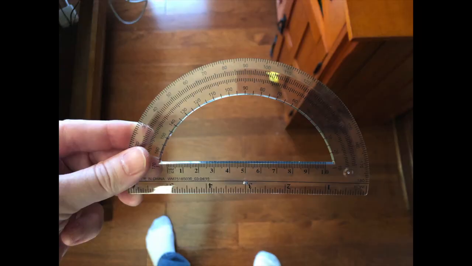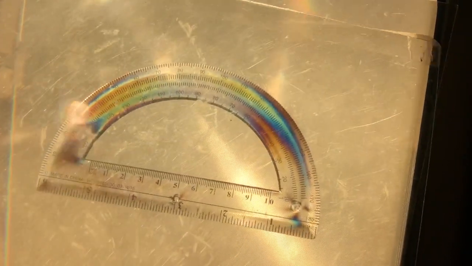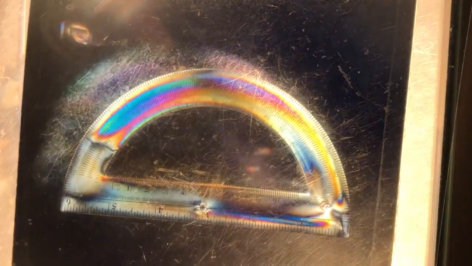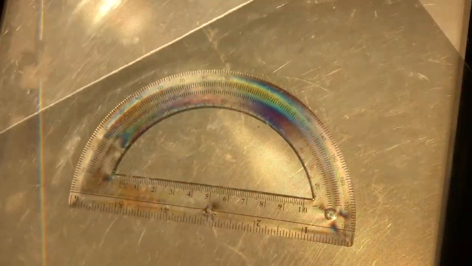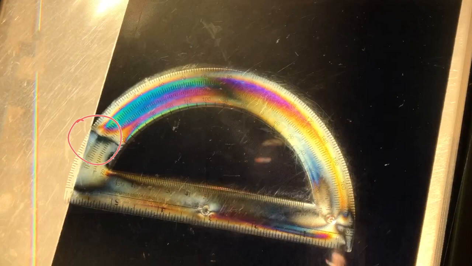Here is a protractor. It is made of a polymer material. If I put it in between our polarizing filters, we get some colors just like the tape. Areas that are different colors tell us about the quality of the plastic. The two interesting features that show up on the protractor are this line and this dot.